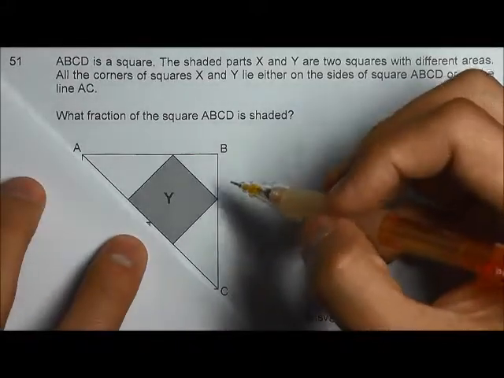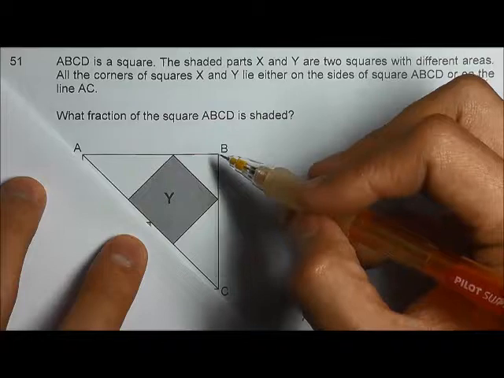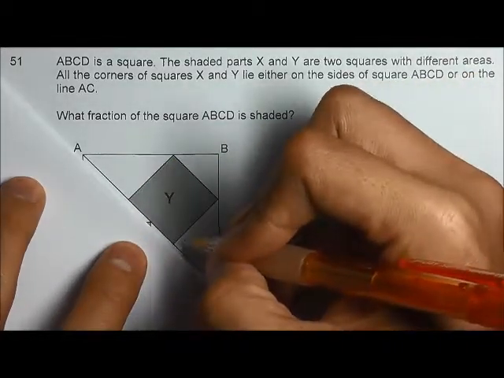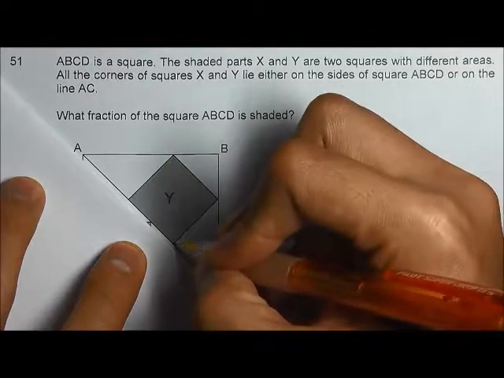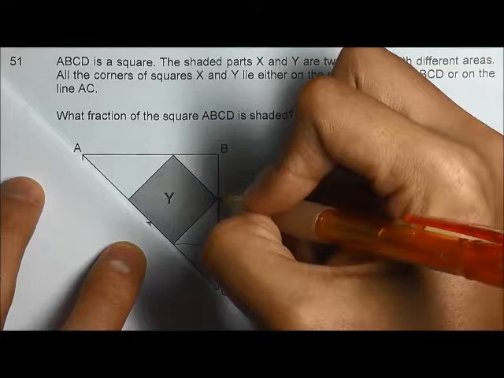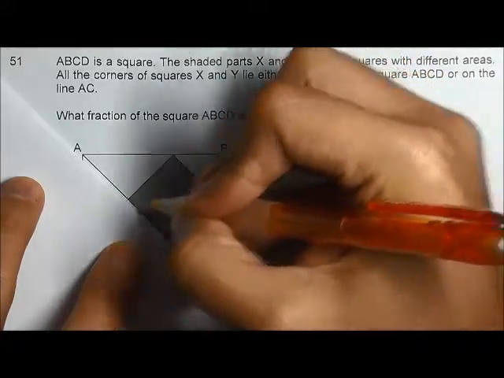We can further divide this half a square, which is this right angle triangle, into equal number of smallest triangles. So we can do this, divide this into 2. Okay, so this will form another triangle. One more.